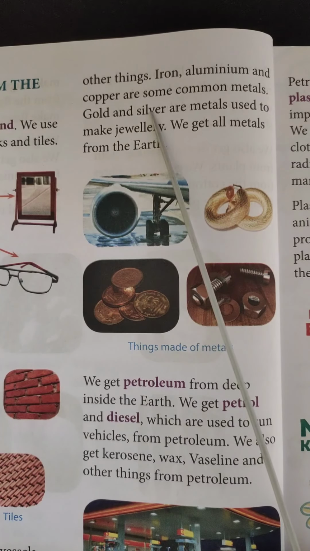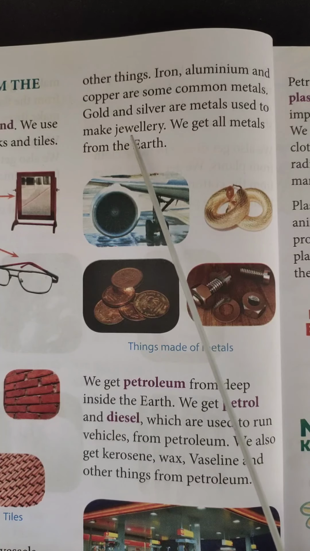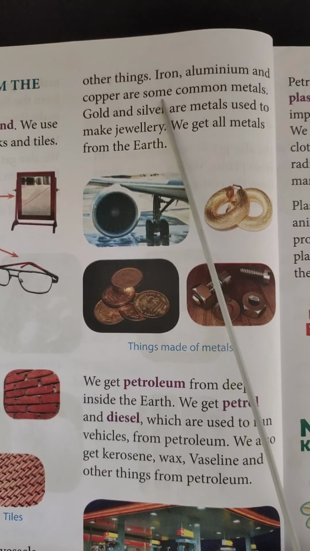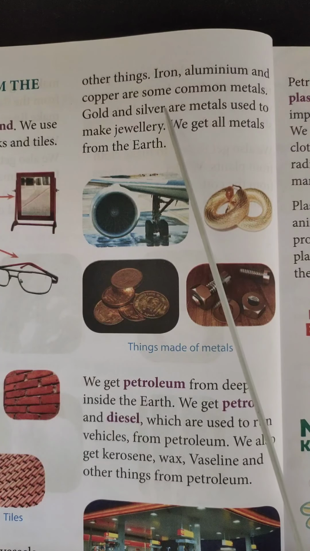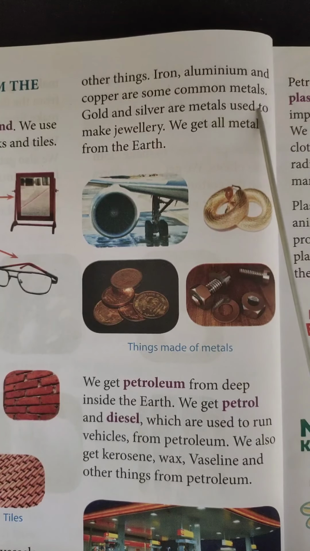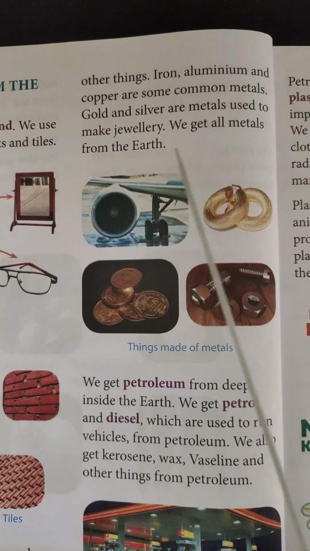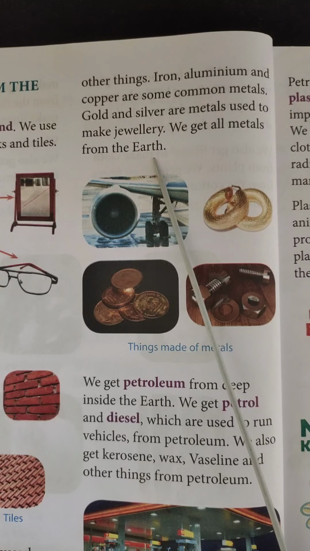Even gold and silver can be made into wires, and they can be made into small sheets. So that is one more reason why it is used in jewelry. Again, more chemical properties of gold and silver we are going to learn in higher classes. But you need to know gold and silver are least reactive. So that is the reason they are used in jewelry. Then we get all metals from earth. Remember, all the metals are actually obtained from earth.